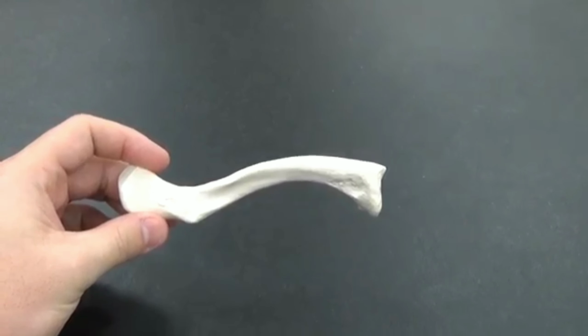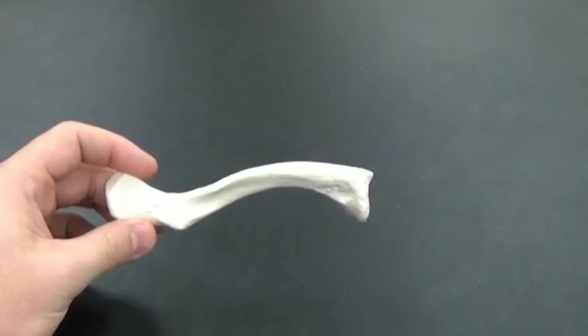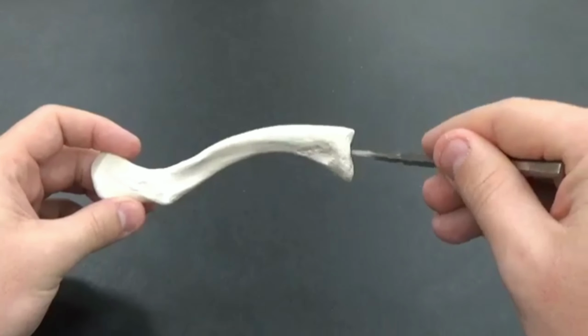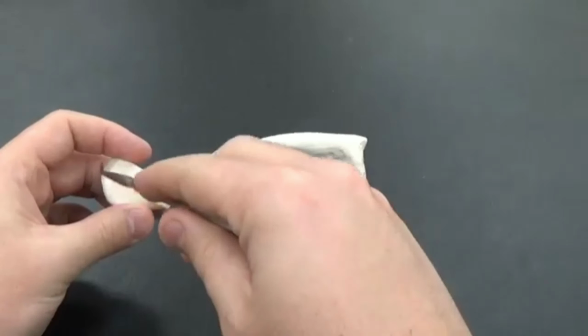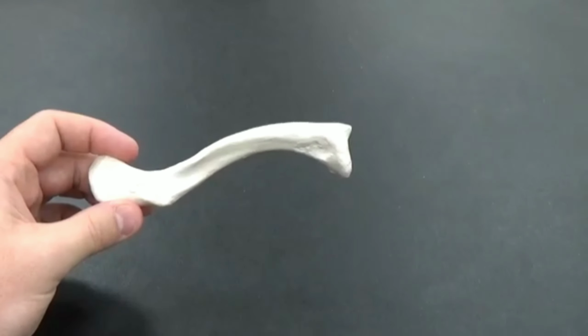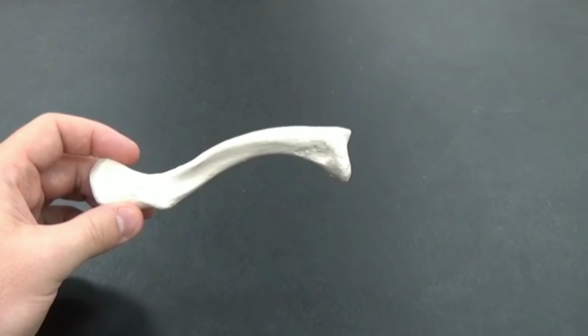This is the clavicle. Clavicle is pretty simple. You've got two ends to it. You've got a sternal end that's this flat end here, connects to the sternum, and then you have the acromial end that's more rounded over here, connects to the acromial process of the scapula.